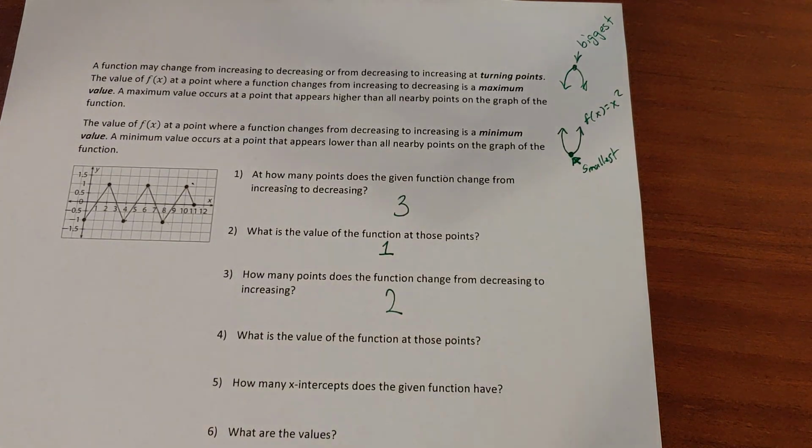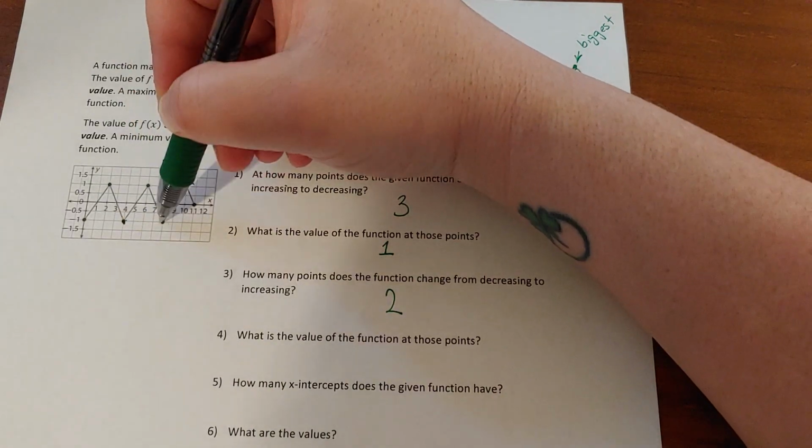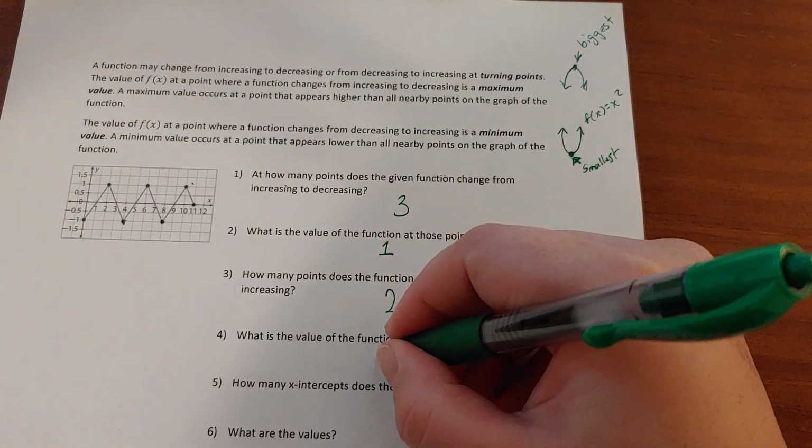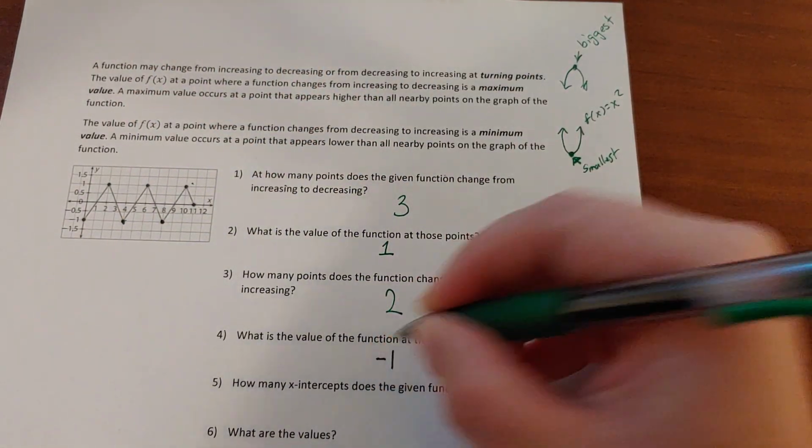Next one. What are the values of the function? So we're looking at f. What are these values where it's changing? It's changing at -1.